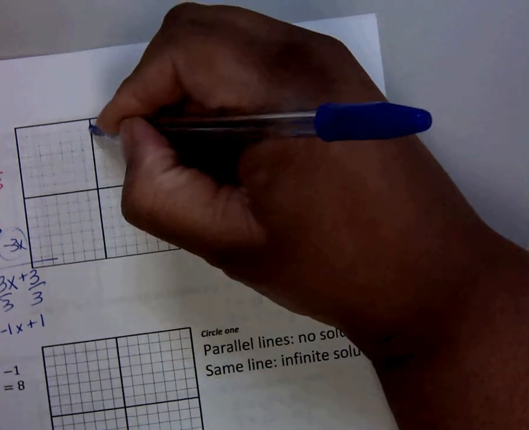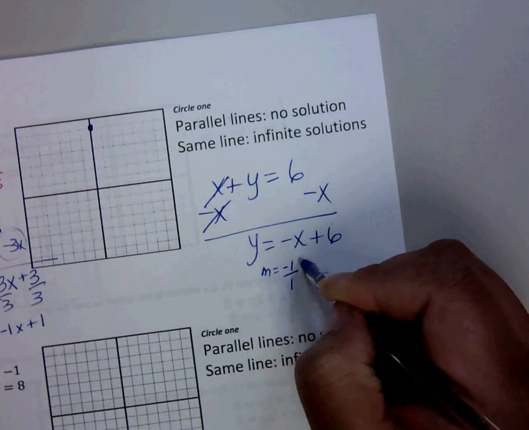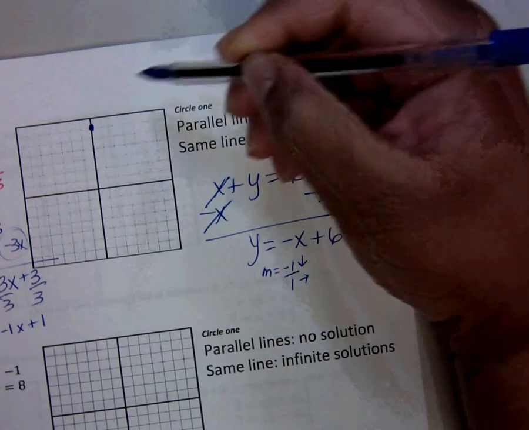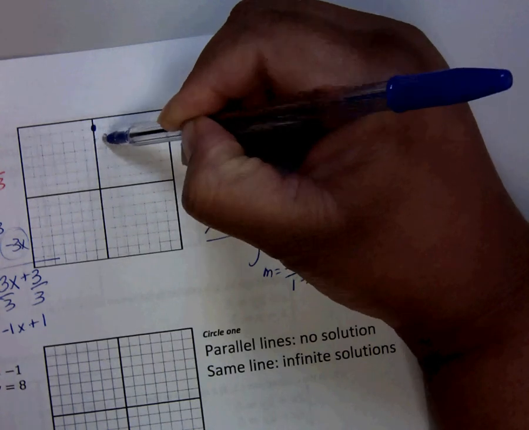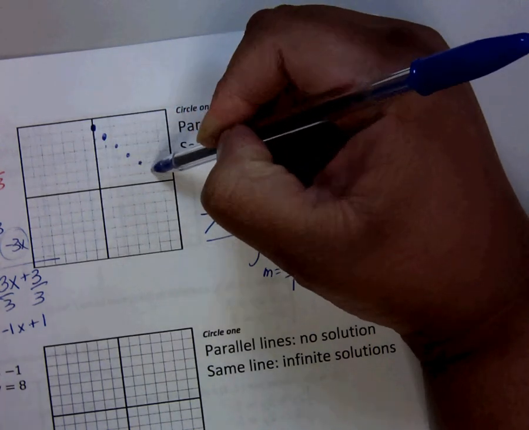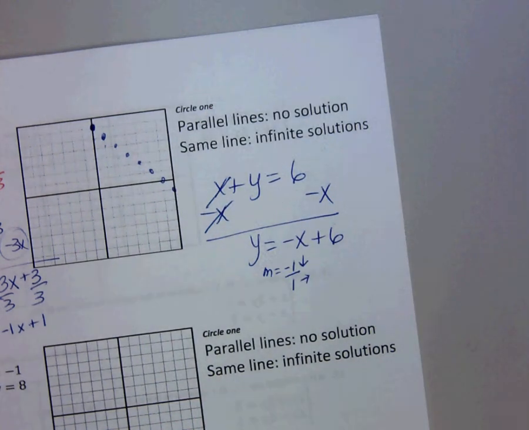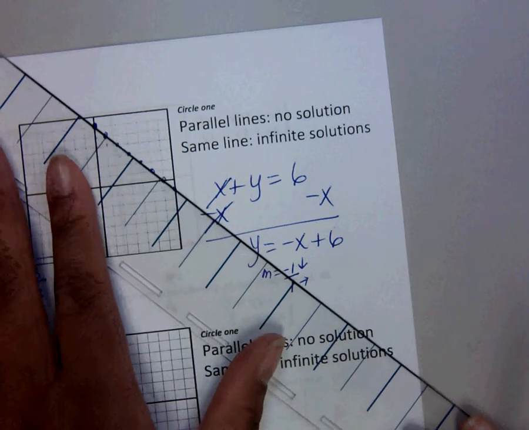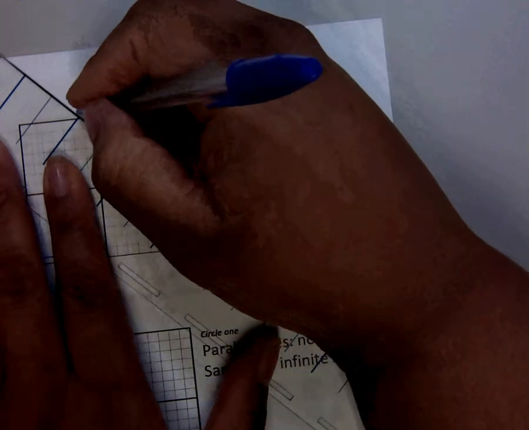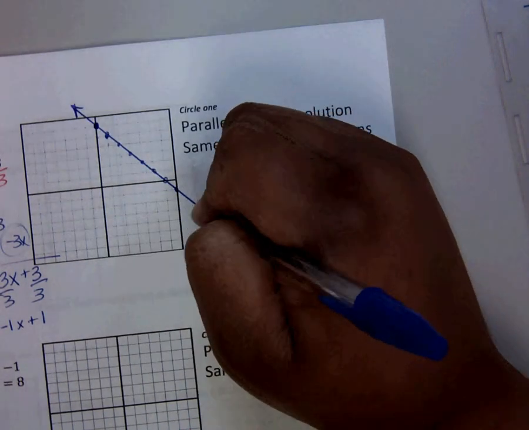Go. Okay, that slope is negative 1, so I put it over 1. So down and right. I wonder how many people have already finished. Down, right, down, right. Did you beat me? You probably did. Did you use your straight edge? Don't try to cheat and do it before I did it. Cheaters.